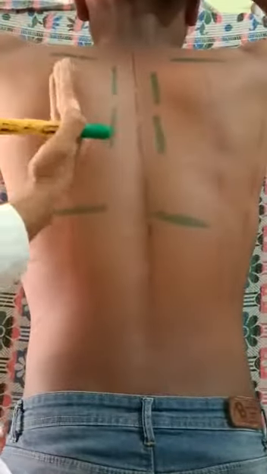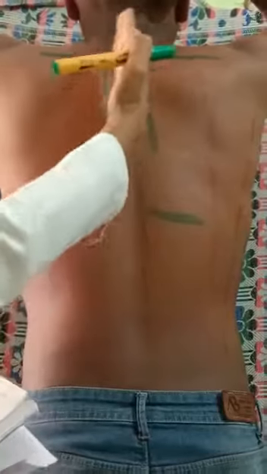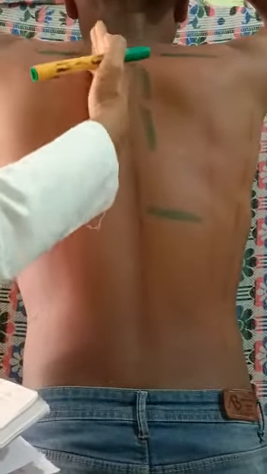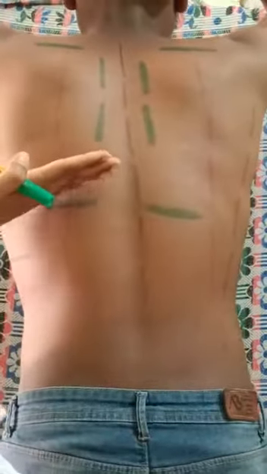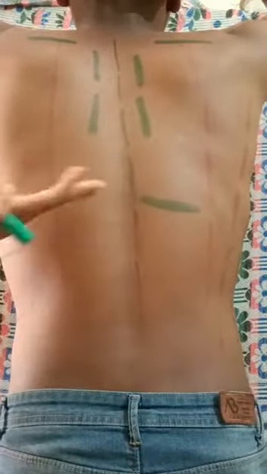Between the scapulae, these regions are called the interscapular regions. Below the scapula, at the inferior portion, it is called the infrascapular area. So in these 9 regions we are going to do palpation now.